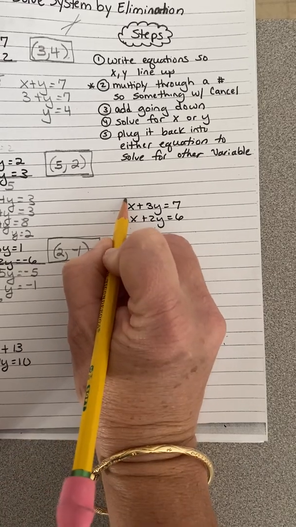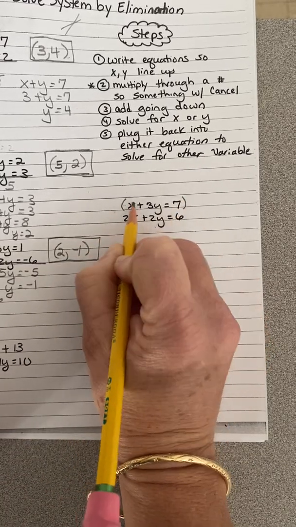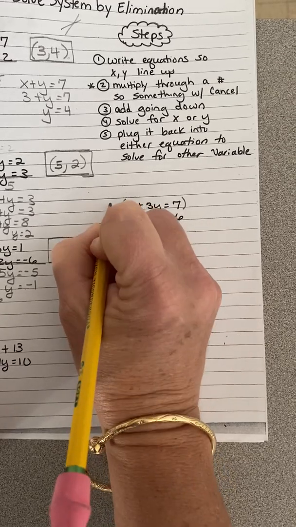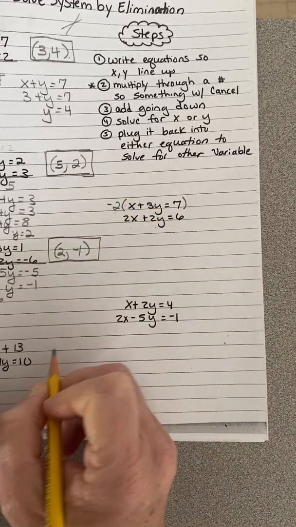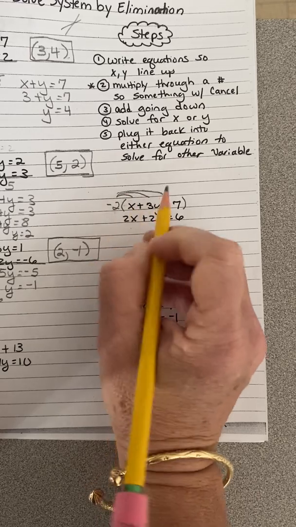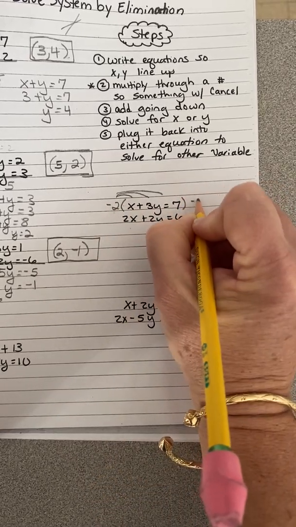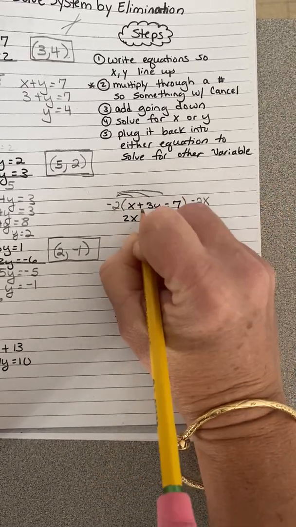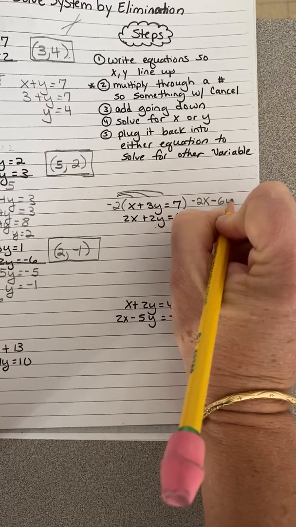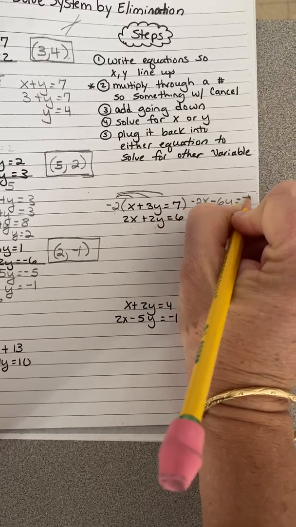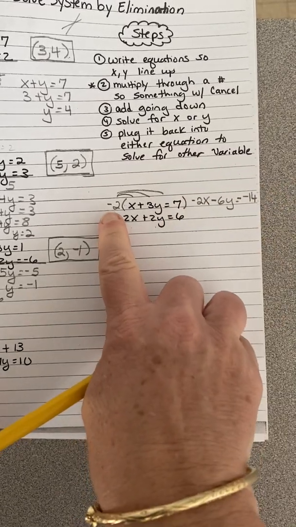So I'm going to multiply this entire top equation by negative 2. And now when I distribute it, I get negative 2x minus 6y equals negative 14. I'm just going to check my signs real quick.